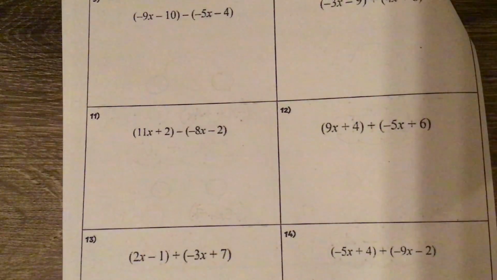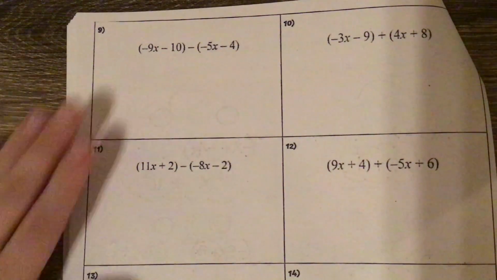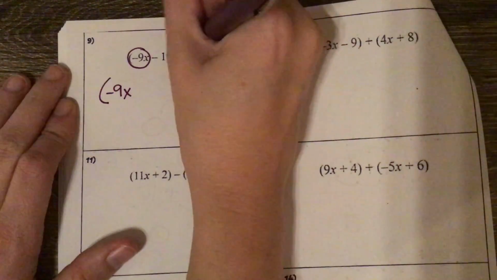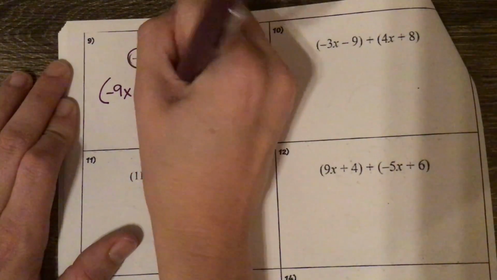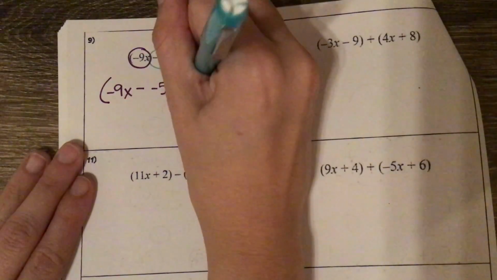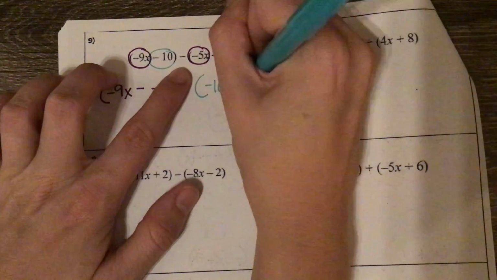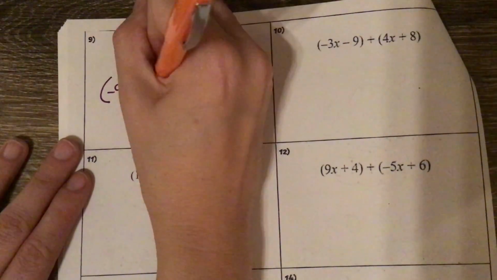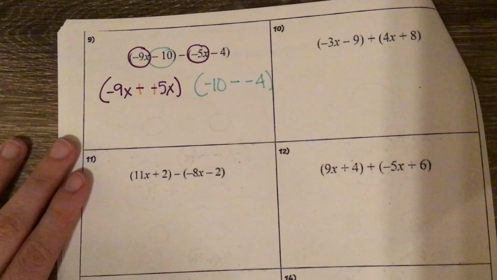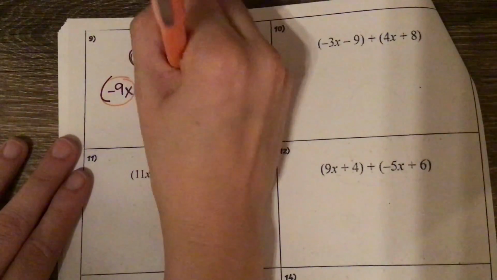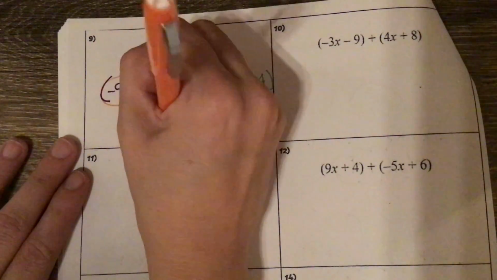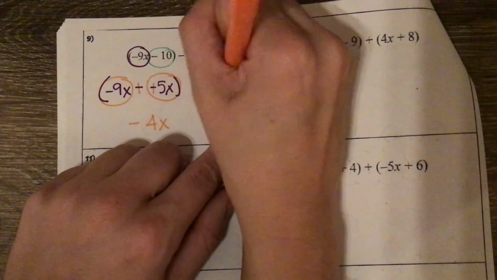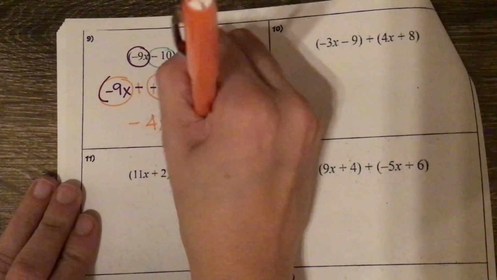We'll do a couple more and then I'll have you try the rest on your own. So we've got negative 9x minus negative 5x. And we've got negative 10 minus negative 4. As soon as I see those minus and negatives, I'm making that plus a positive. Negative 9x plus positive 5x is negative 4x. Right here we have the minus and negative, which we changed to a positive. So I've got negative 10 and positive 4, which equals negative 6.